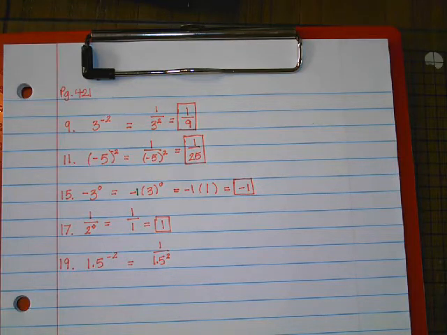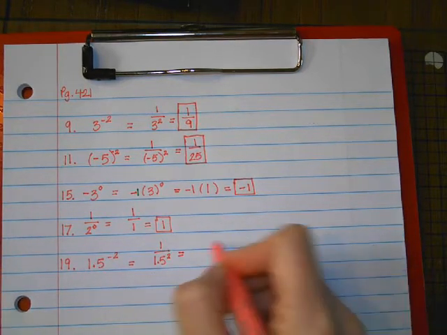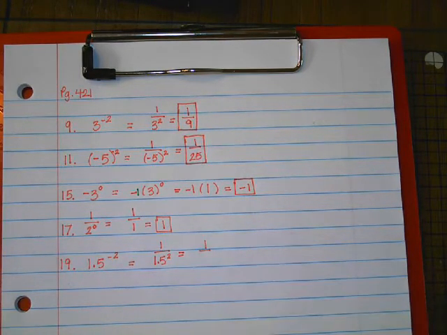All right, so now what do I do from here? Anyone know? Okay, all right, all right. Angel said she's going to do 1.5 squared. So let's do that. Let's do 1.5 squared. So Angel, what's 1.5 times 1.5?